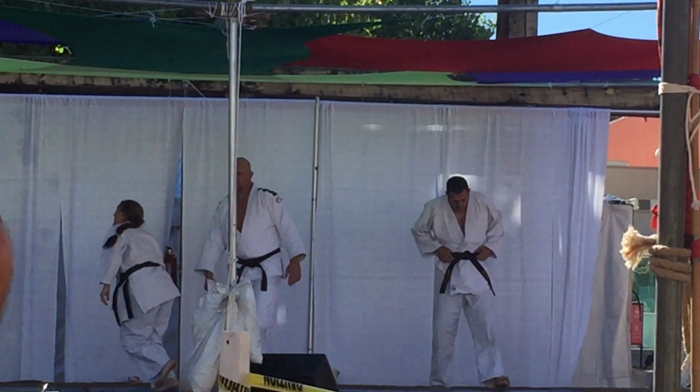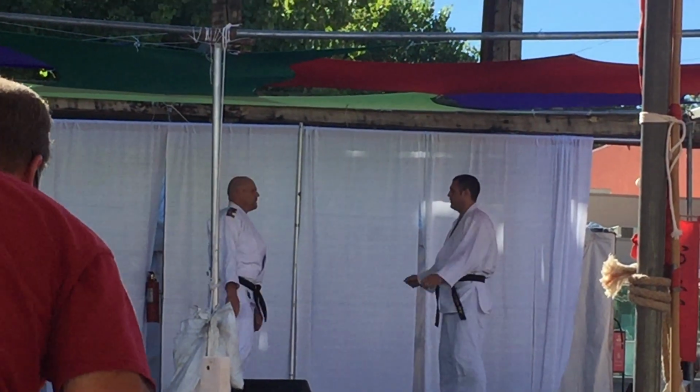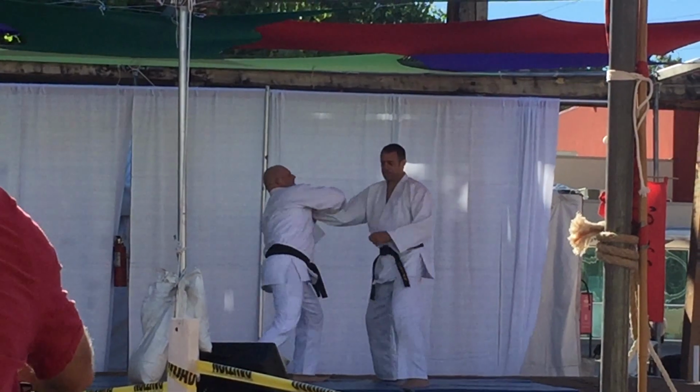These are practiced largely in a kata form, which is a stylized routine like you see in karate.